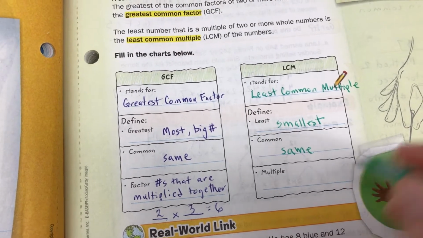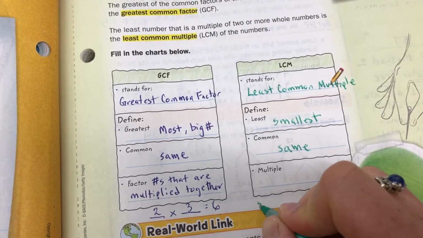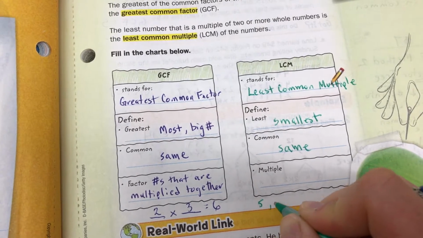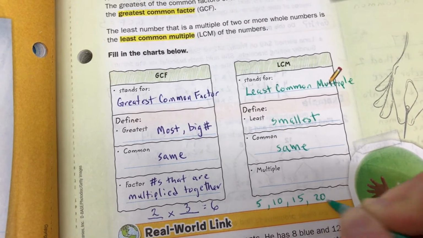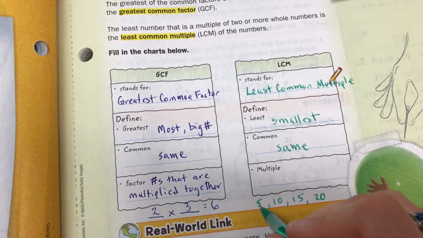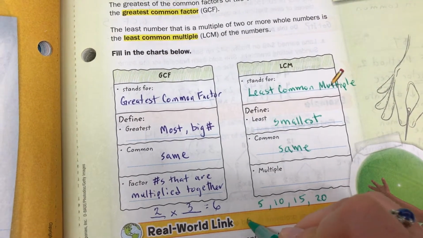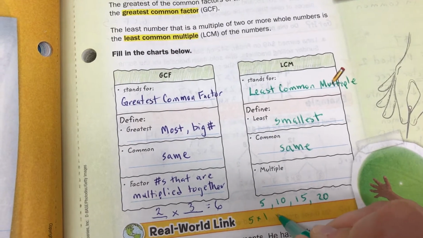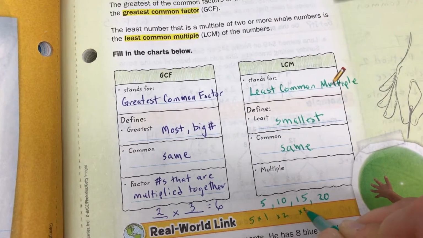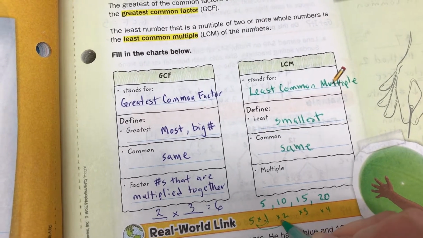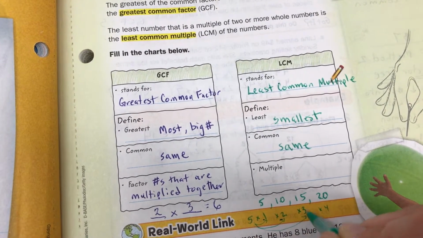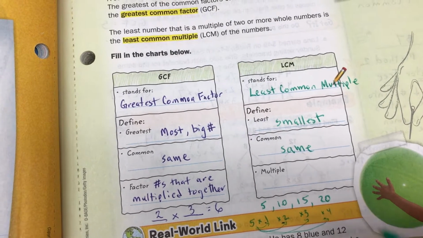So, for example, multiples of 5 would be 5, 10, 15, 20. And those are multiples of 5 because this would be 5 times 1, and this would be 5 times 2, and this would be 5 times 3, and this would be 5 times 4. 5 times 1, 5 times 2, 5 times 3 is 15, 5 times 4 is 20.